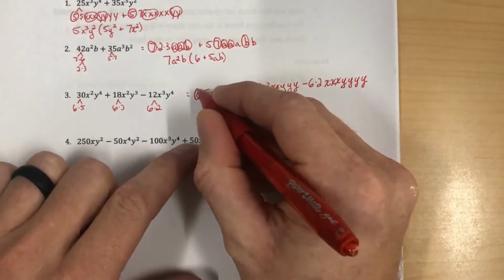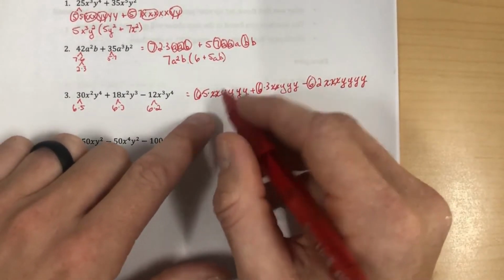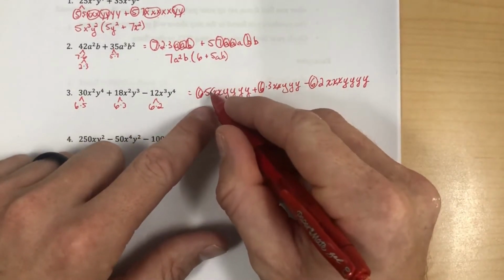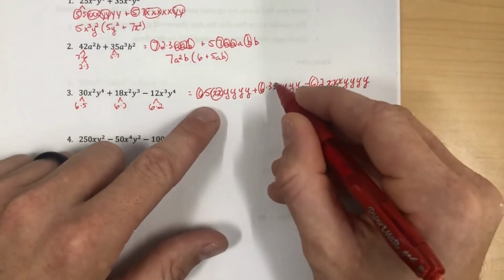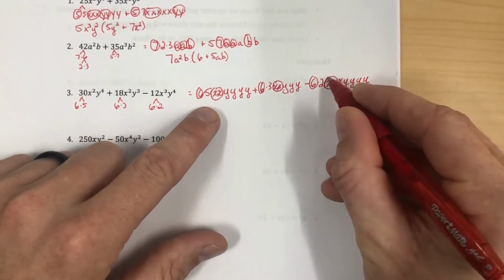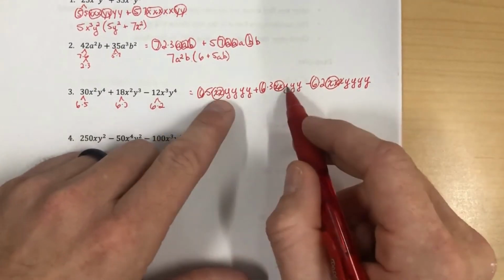So we've got a 6 in each one of these. So that would be part of my greatest common factor. And then what's the lowest number of x's that they all have? This one has 2. Second term has 2. The third term has 3, but we can only circle 2 of them because that's the most that the other ones have.